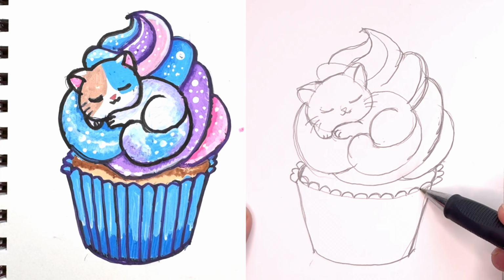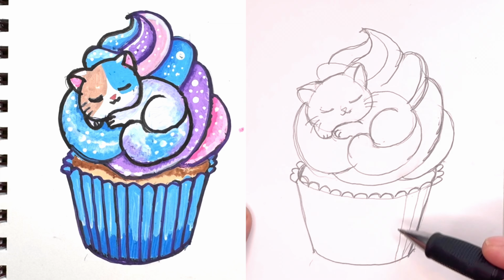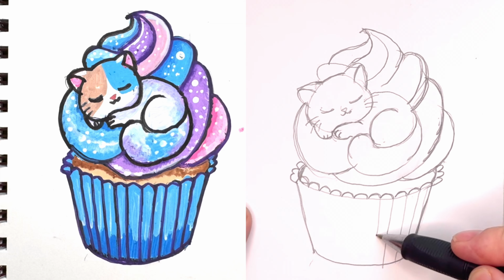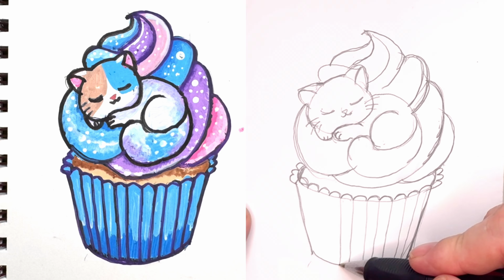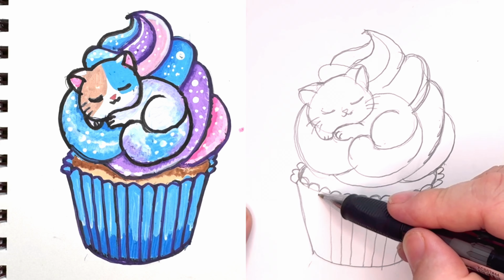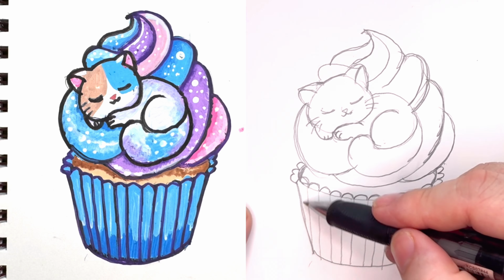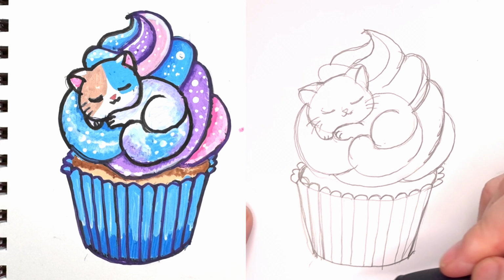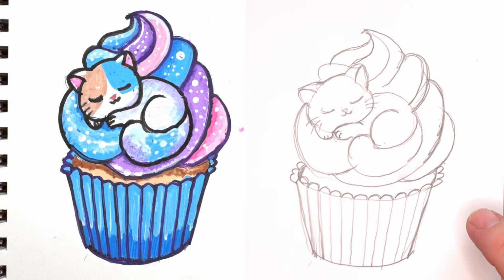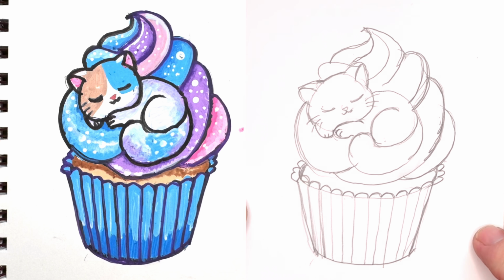Then we'll draw these lines down to create the little folds in the cupcake wrapper. We're getting ready to outline.